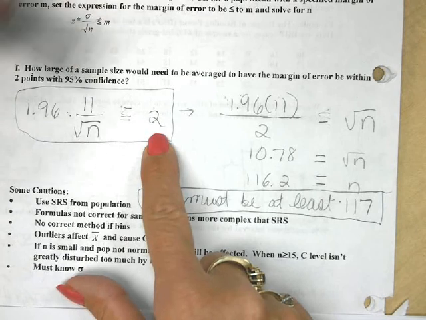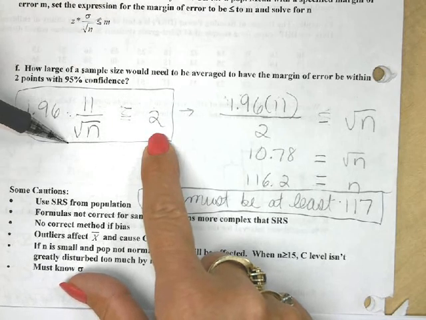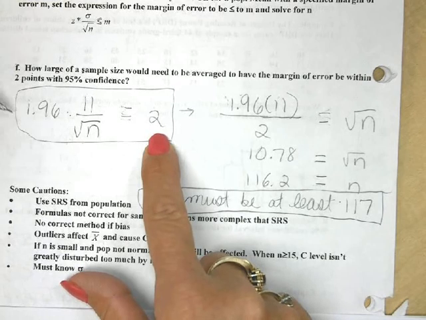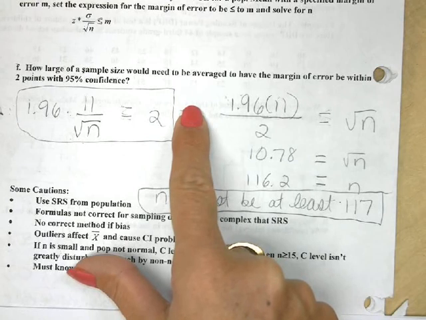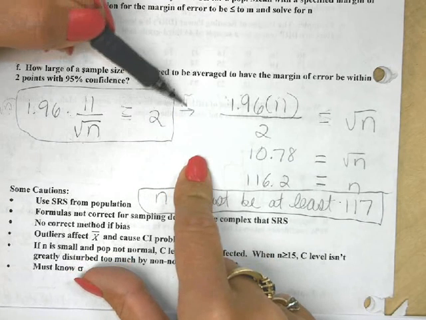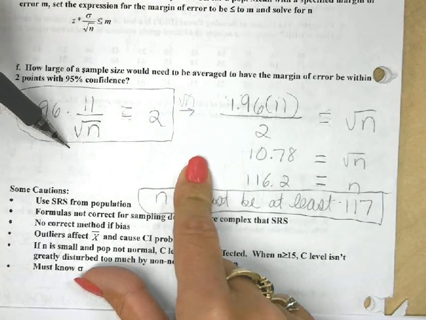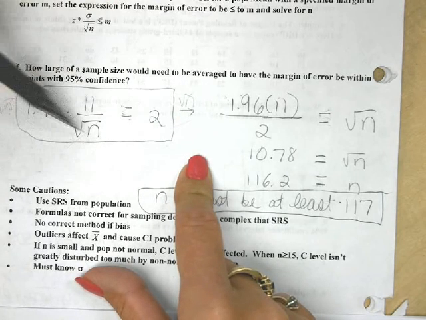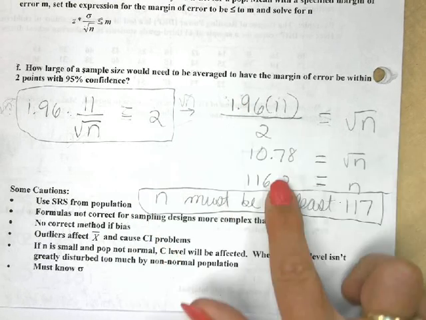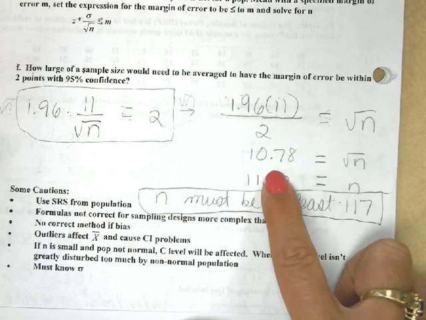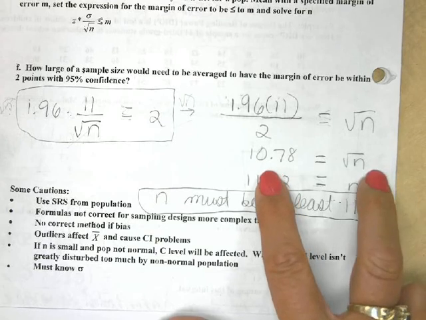So now all I need to do is solve for the square root of n, or for n in general in the end. So I multiplied both sides by square root of n, and divided by 2. Multiplied by square root of n, that cancels here. And then I also divided by 2, and that results in this. This calculation comes out to be 10.78. And then I need to square both sides.